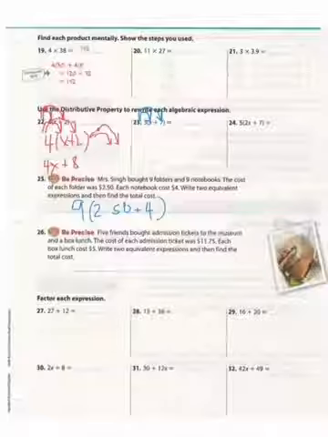Or I think it actually wants you to do the 2 equivalent expressions, so then you could have done 9 times 2.50 and then 9 times 4 and you got your answer that way as well, once you add them together. So let me see here. Number 26. Be precise. 5 friends bought admission tickets to the museum and a box lunch. The cost of each admission ticket was $11.75 and each box lunch was $5. So write 2 equivalent expressions and then find the total cost. So you can do the same thing here, guys, as we did on number 25.